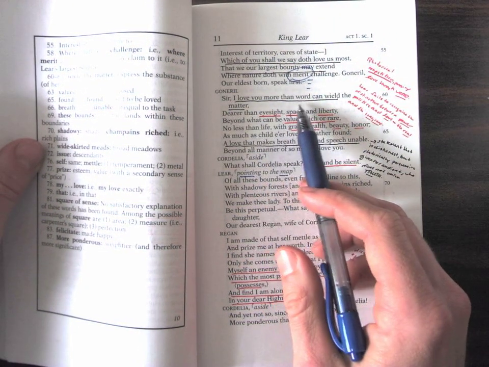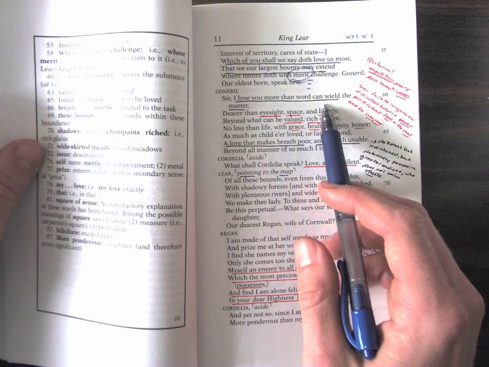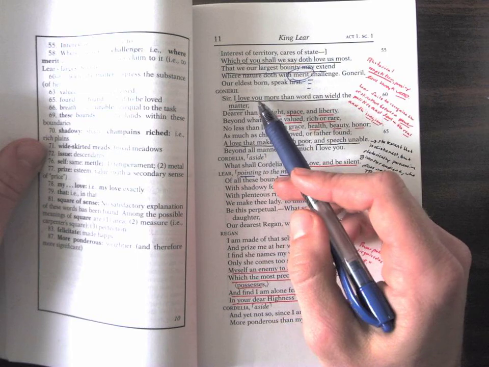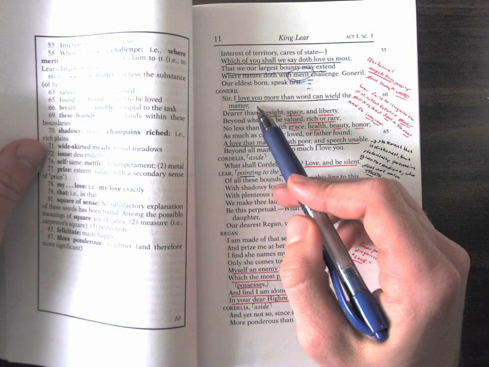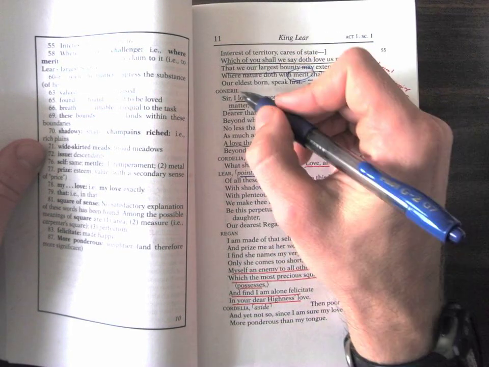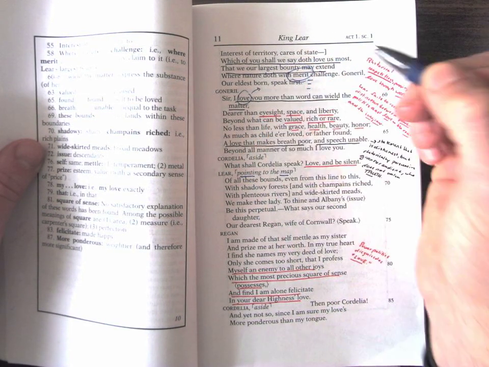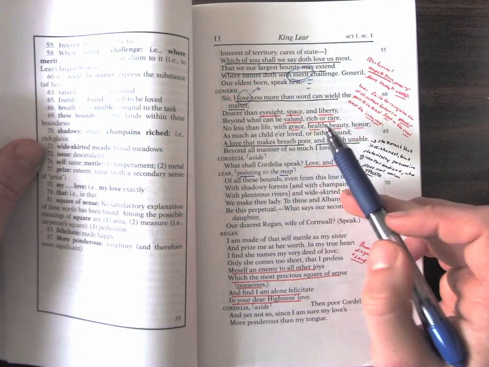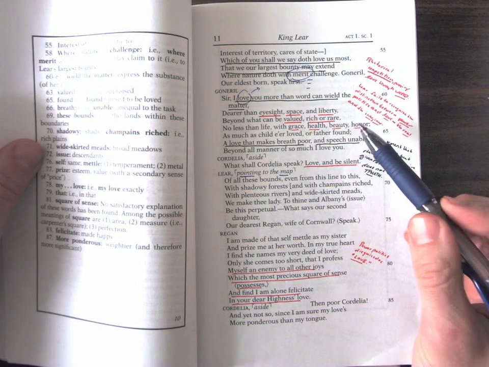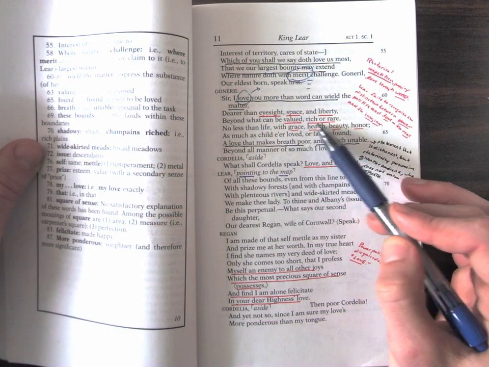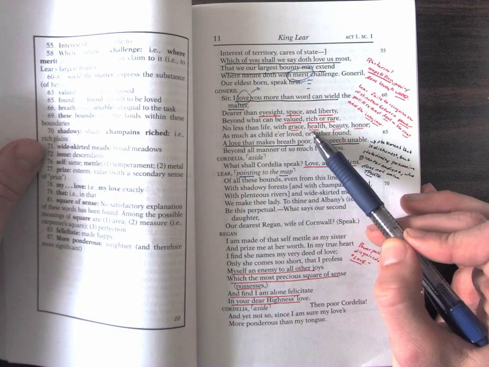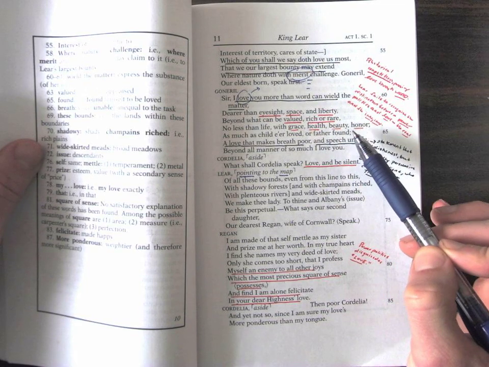"I love you more than word can wield the matter." That's denotatively not true. If you love someone, all you need to do is say, I love you. The word wields the matter. So this is obviously hyperbolic: "Dearer than eyesight, space, and liberty, beyond what can be valued, rich or rare, no less than life, with grace, health, beauty, honor."